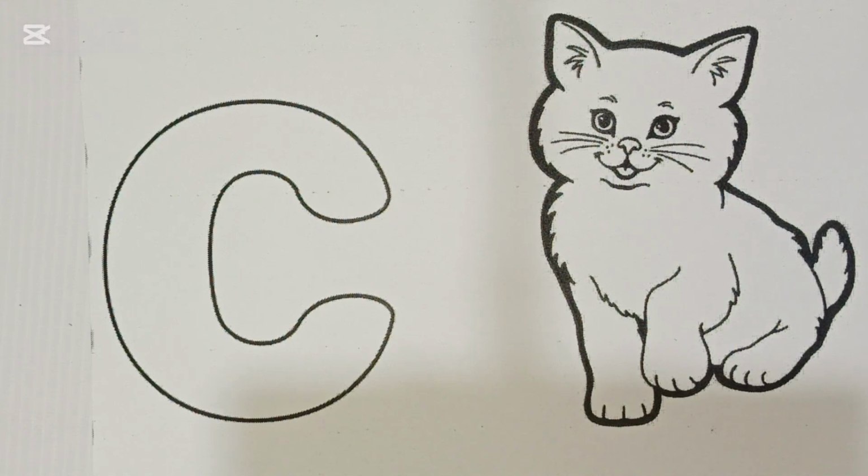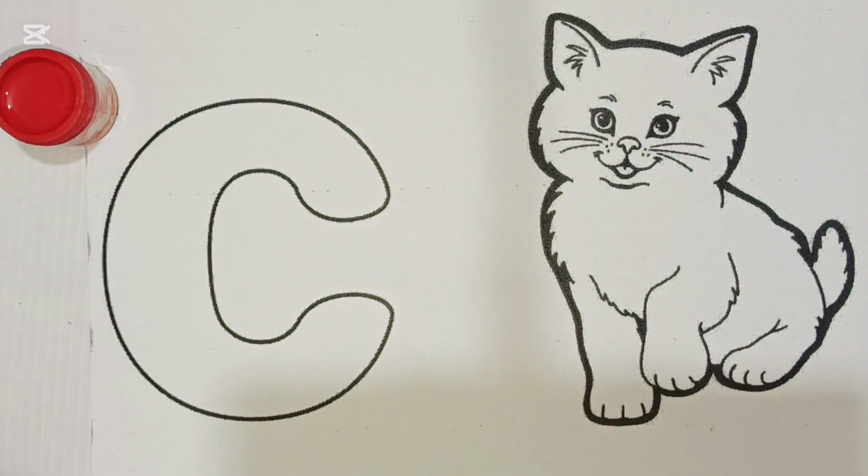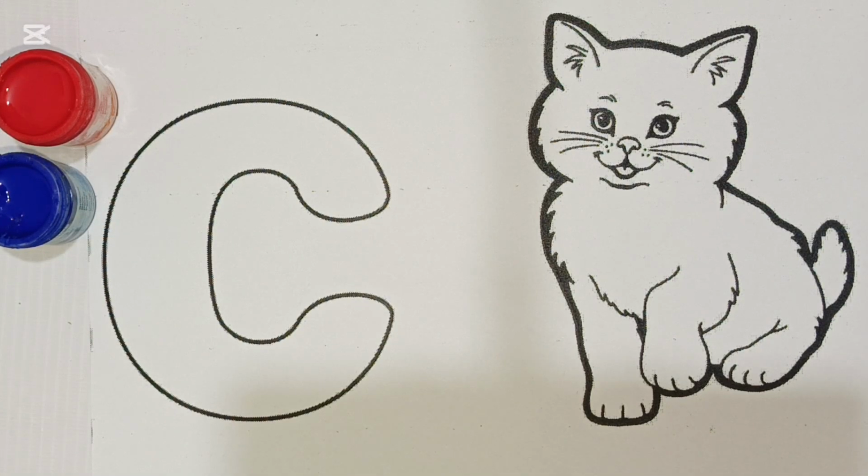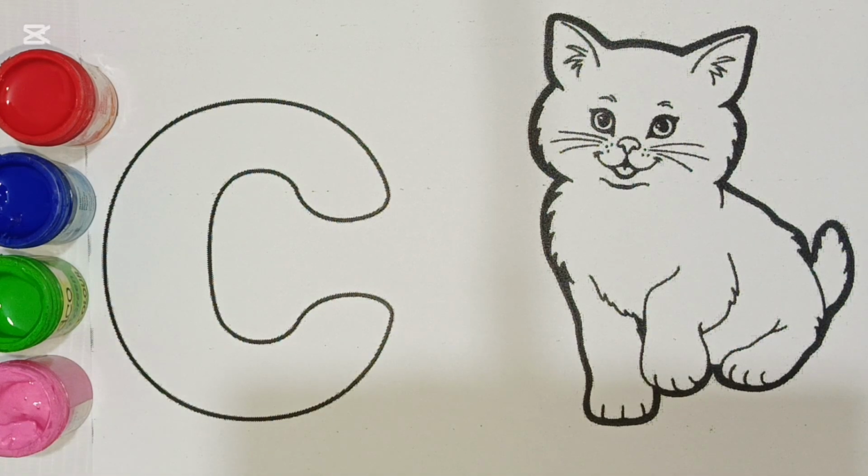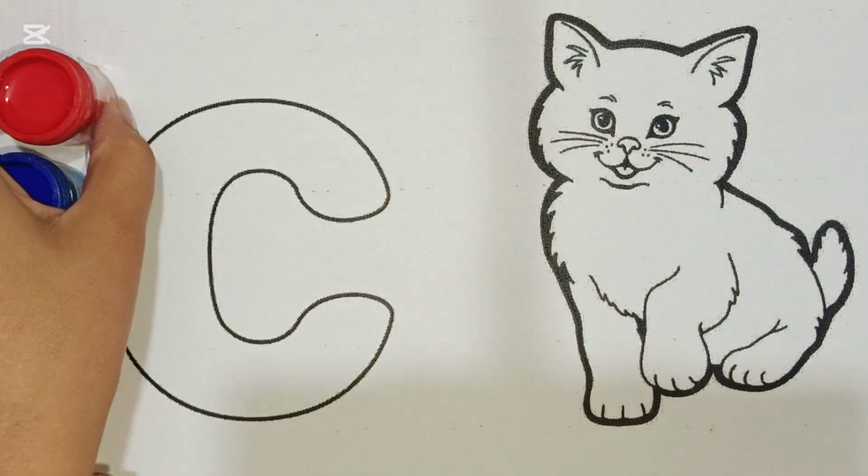C for cat. This is red. This is blue. This is green. This is pink. This is yellow.